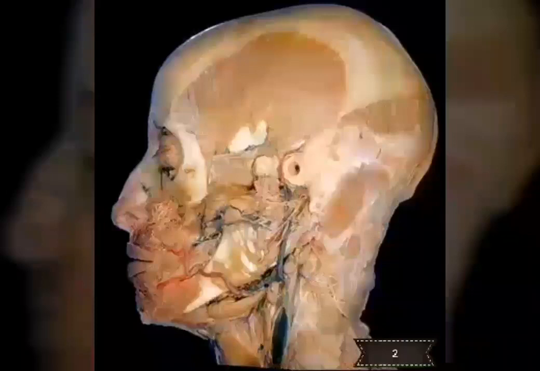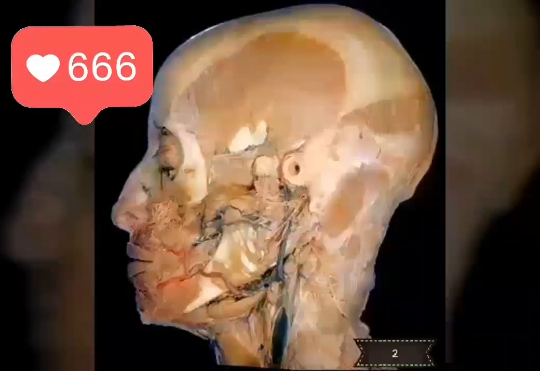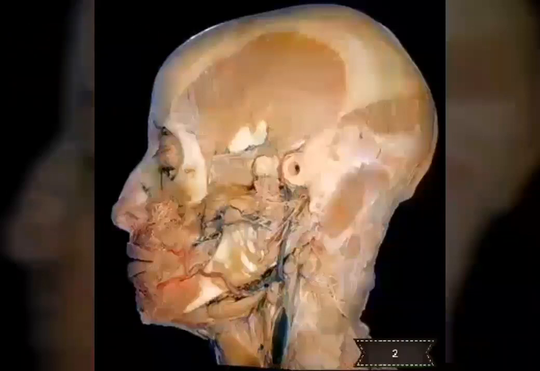Finally, we will talk about the sensory innervation of the scalp. There are 6 nerves which innervate the scalp. First, the supratrochlear nerve and supraorbital nerve. These two nerves are branches from the ophthalmic division of the trigeminal nerve.